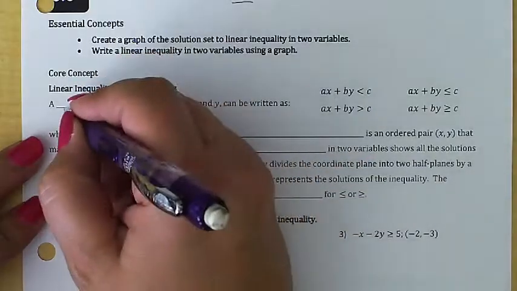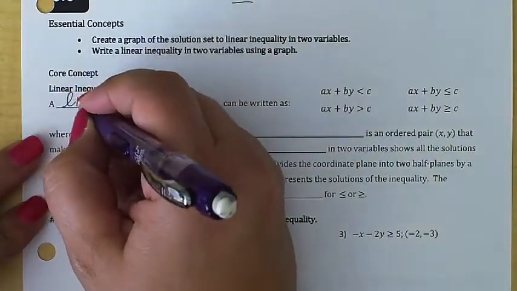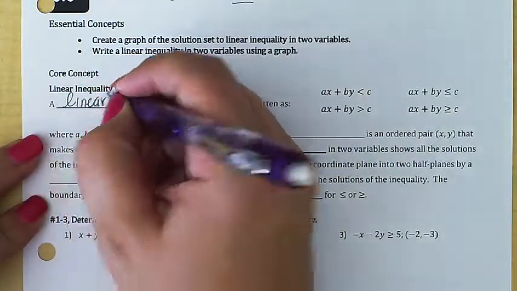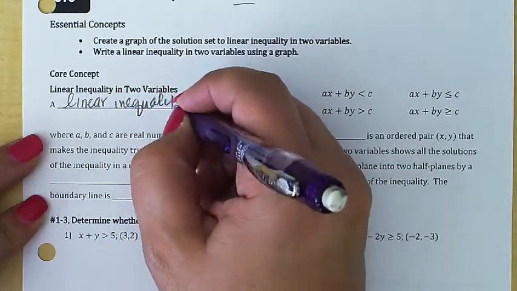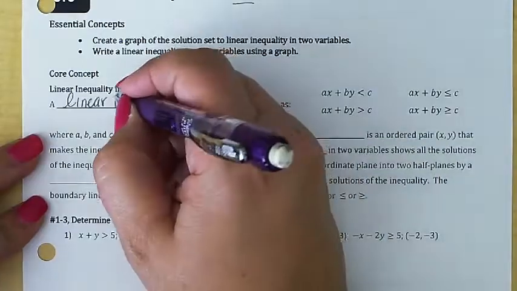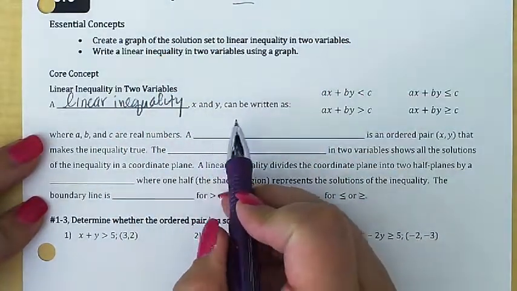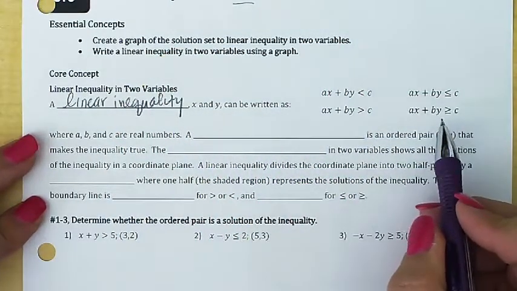Okay, so a linear inequality, start with that. A linear inequality in x and y can be written as any one of these options.